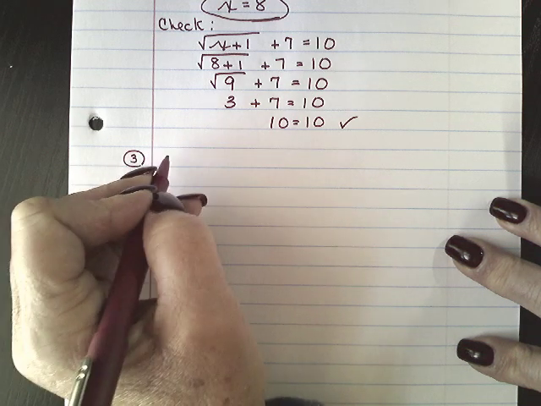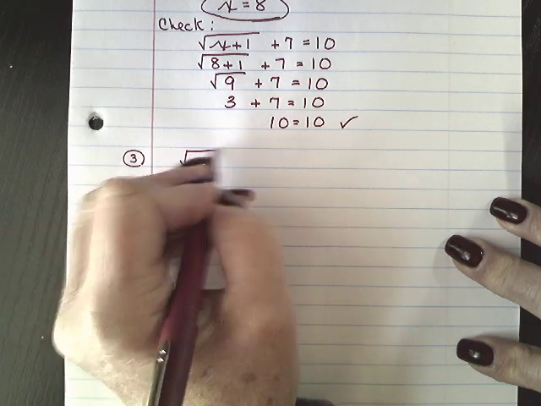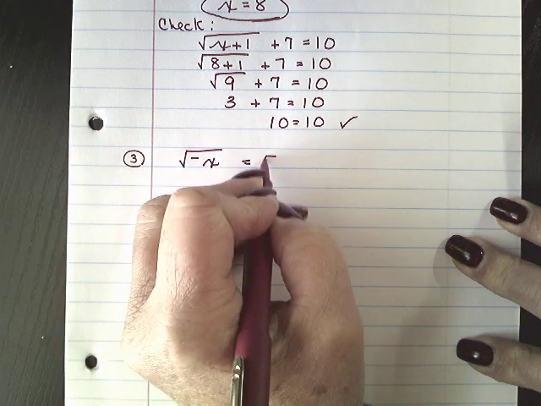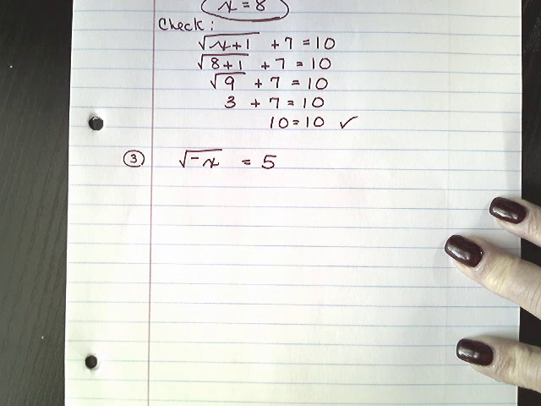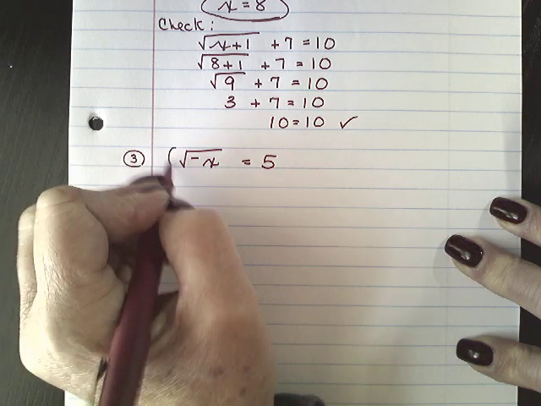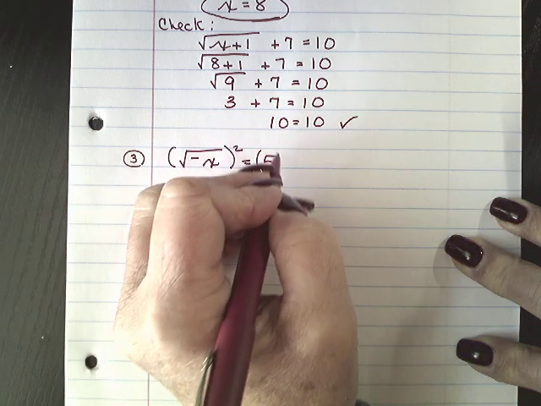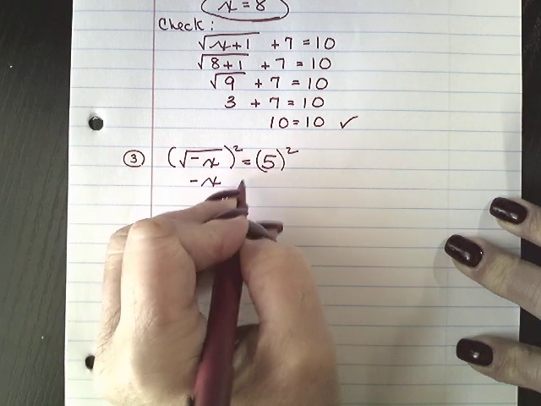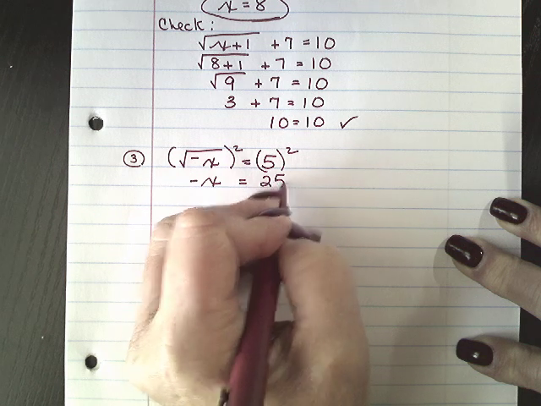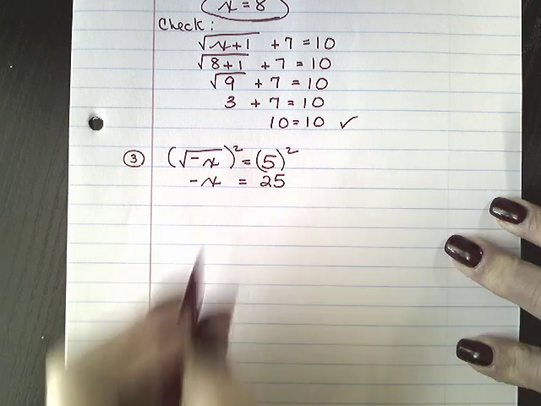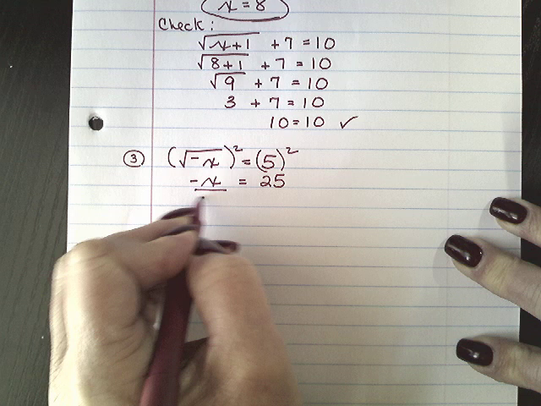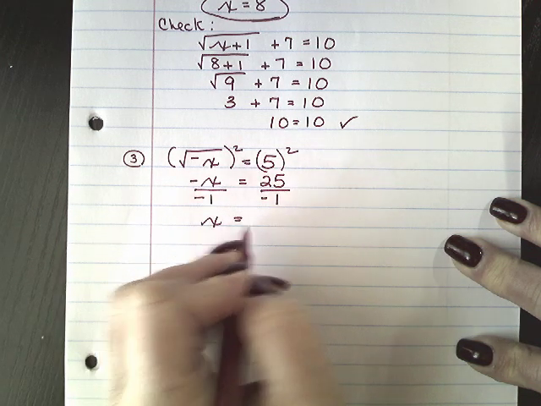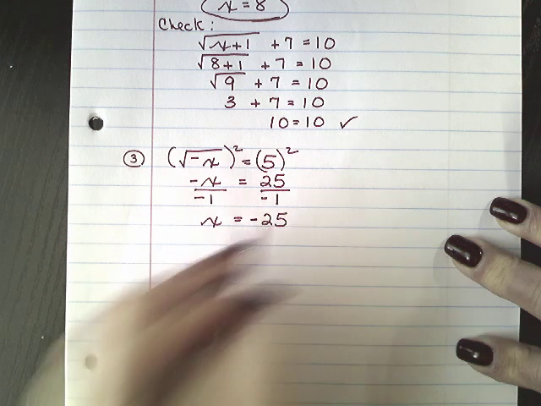If we have the square root of negative x is equal to 5. It's already isolated, so we're going to square both sides, and we'll get negative x is equal to 25. Well, we know there's a negative 1 in here, so we have to divide by negative 1. So x is equal to negative 25.